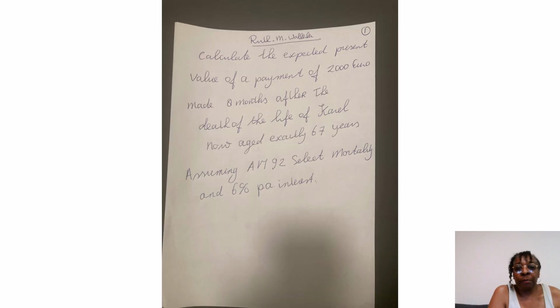Calculate the expected present value of a payment of €2,000 made 8 months after the death of the life of Carol, now aged exactly 67 years, assuming you use the AM92 select mortality table and the interest is 6% per annum.